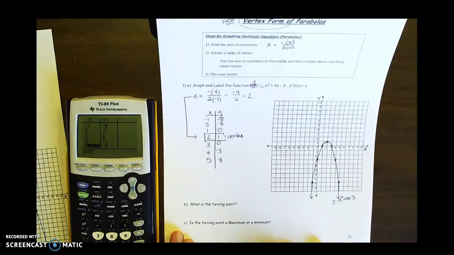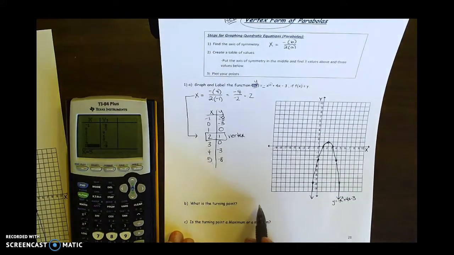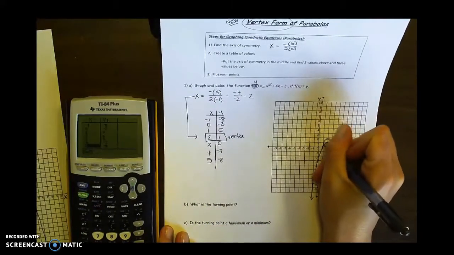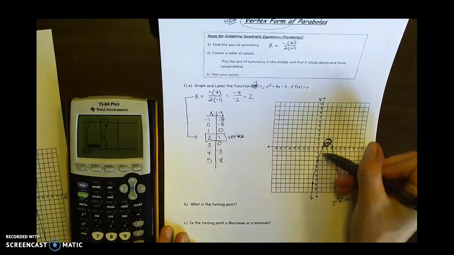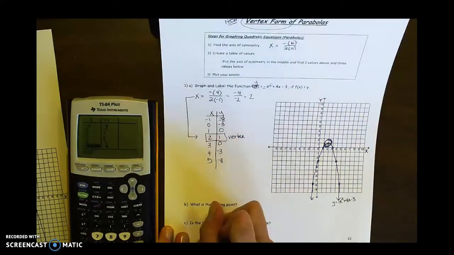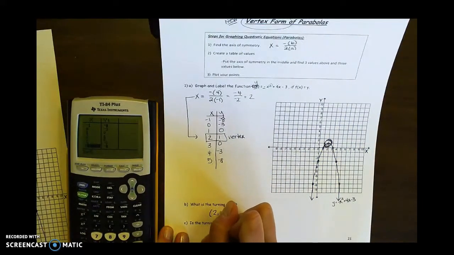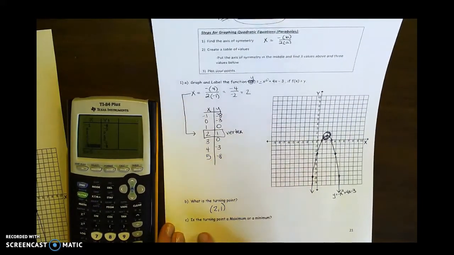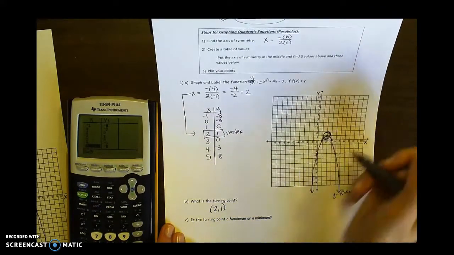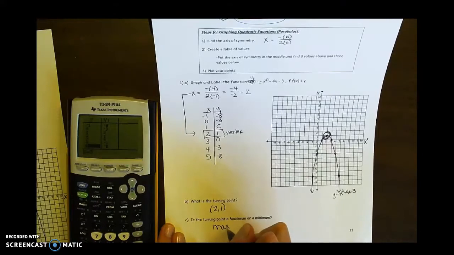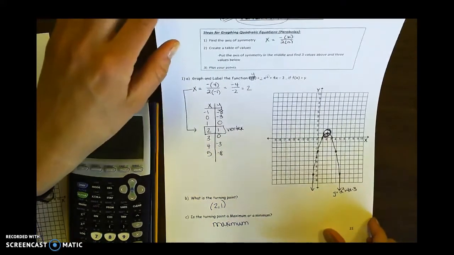All right, so we have 2 follow-up questions. The first one says, what is the turning point? The turning point is your vertex. It's where you stop increasing and start decreasing. So this is going to be the point 2, 1. Next says, is the turning point a maximum or a minimum? In this case, it's the top point, so it is going to be a maximum. All right, and that's our review on graphing parabolas.